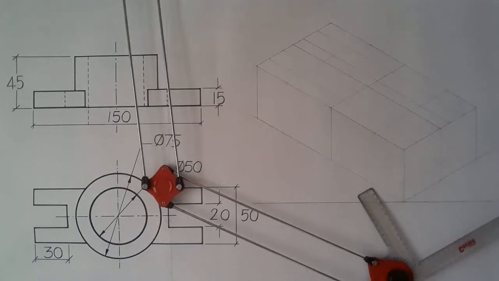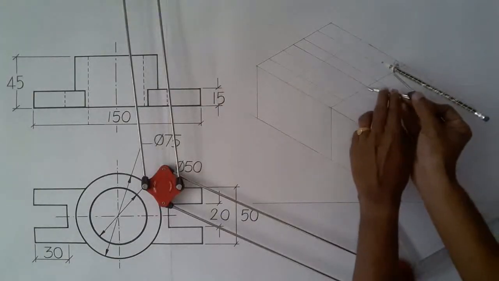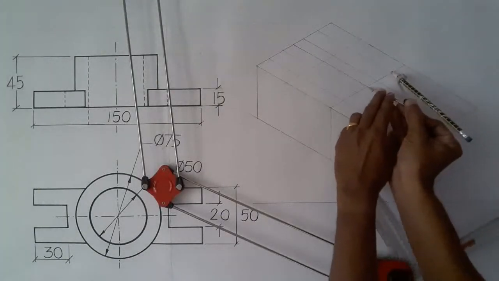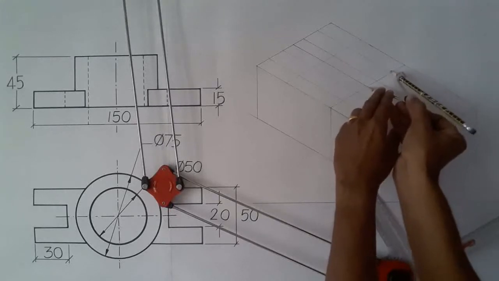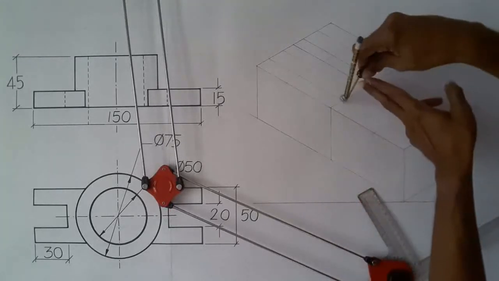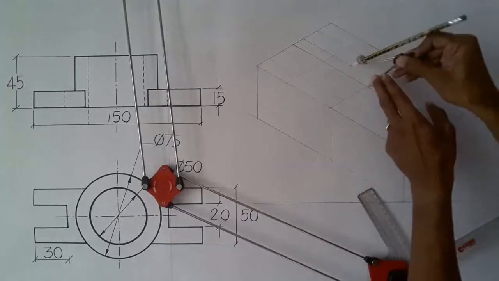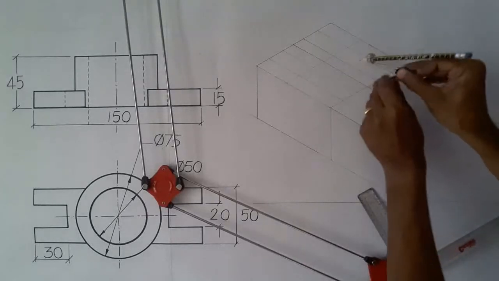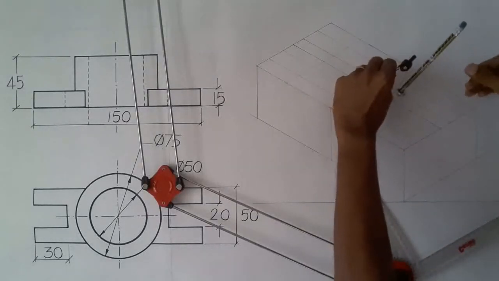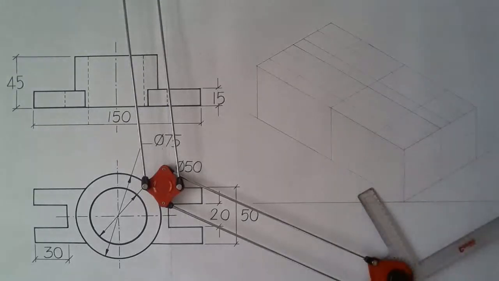So I am taking the values in my compass to improve accuracy of the drawing. Similarly, for the outer square also, I have to take the values in my compass.